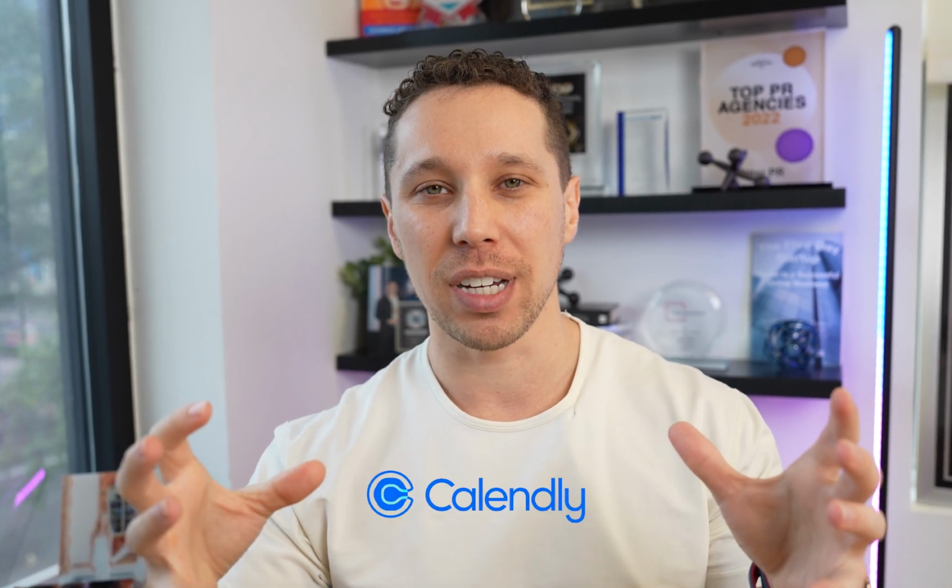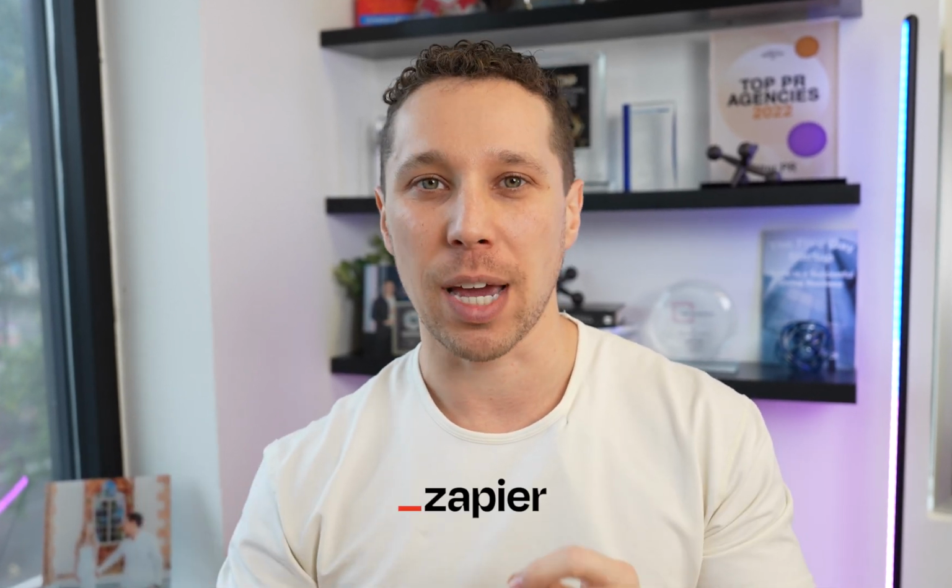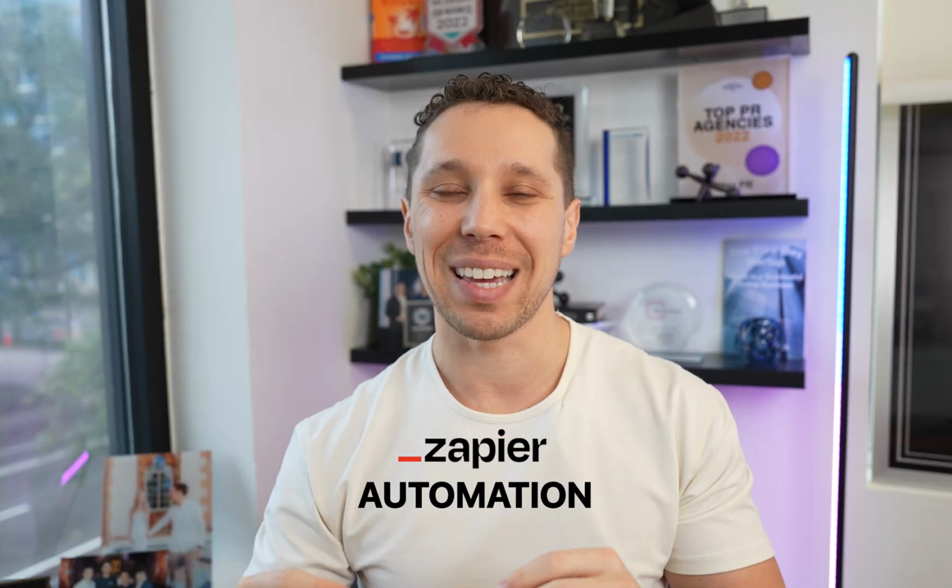So the first piece here is understanding basically someone's gonna book an appointment on Calendly. That Calendly is then going to hit Zapier. Zapier is the one that's doing the automations for us, and that's going to basically trigger all the information to be populated into custom fields in ActiveCampaign.